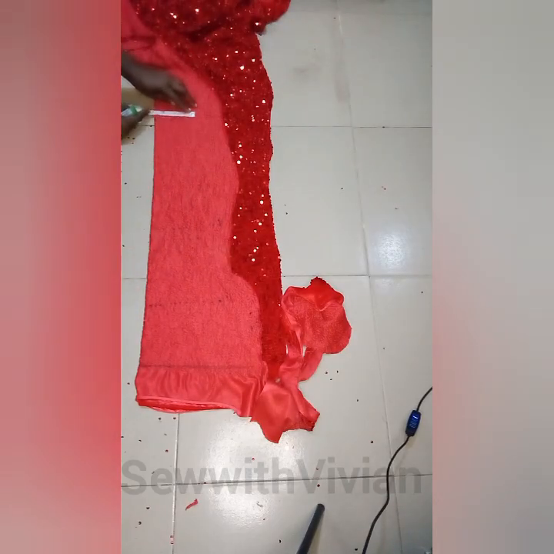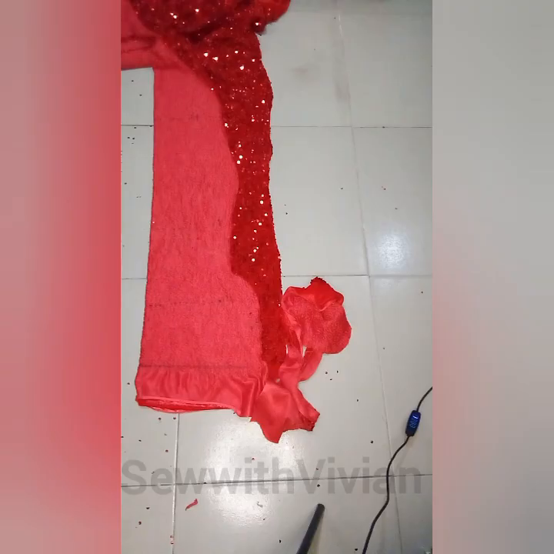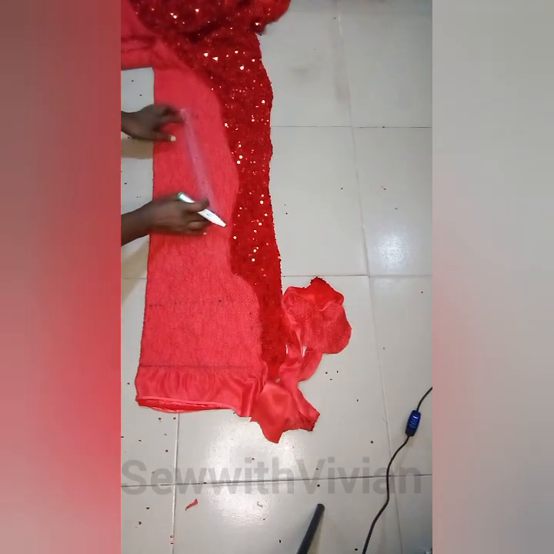Okay, and over here I have 7 inches. My round wrist is 7, I'll be marking 3.5 plus half an inch sewing allowance. So all I'll do is just connect the lines.